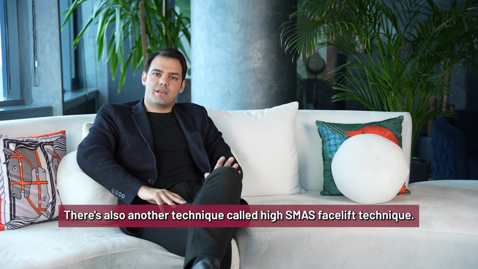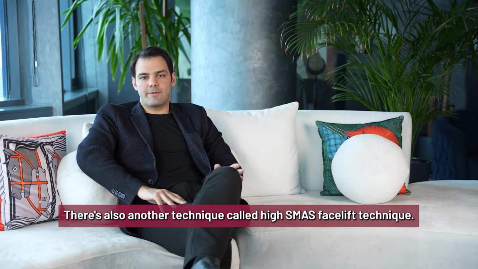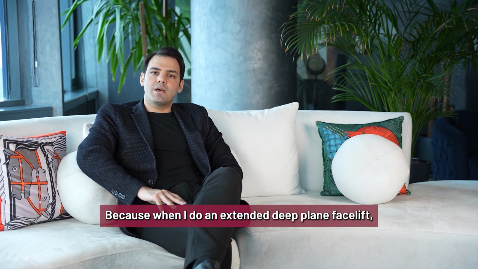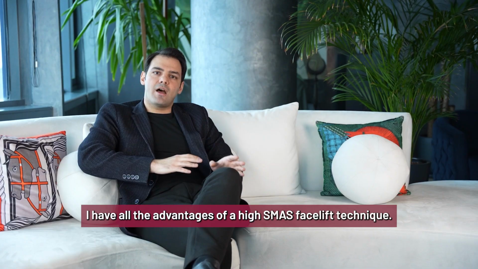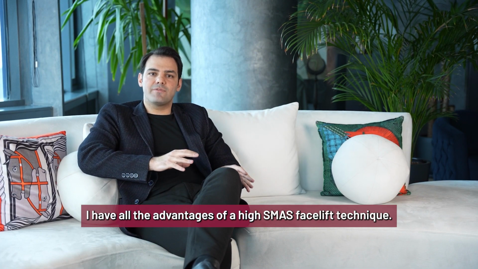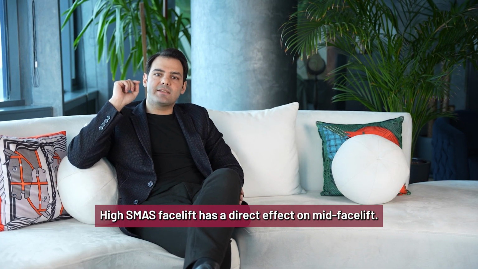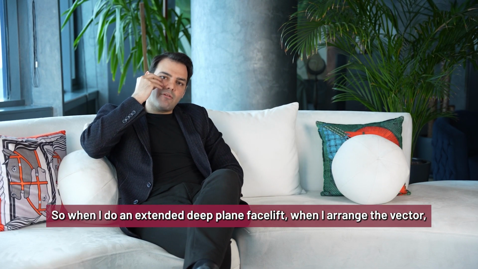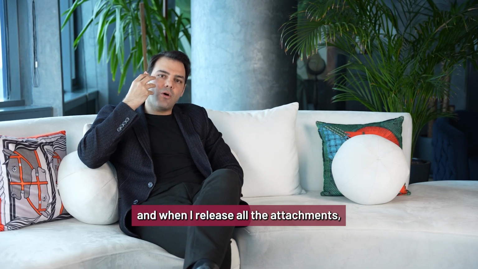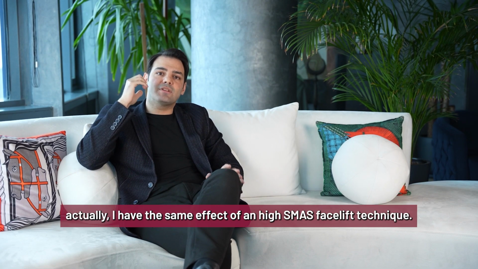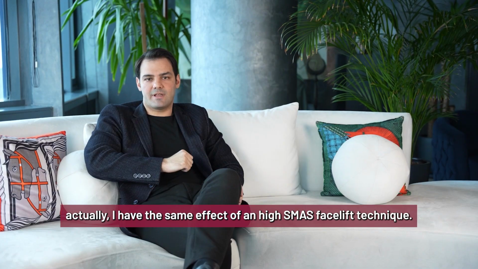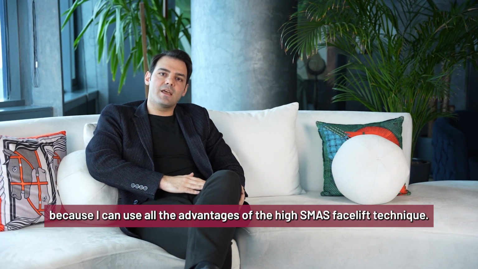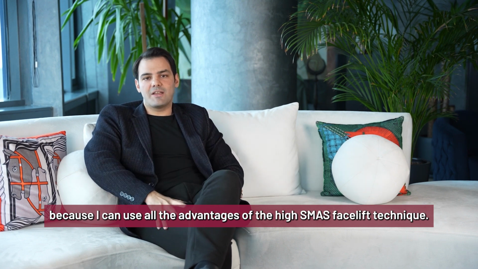There is also another technique called high SMAS facelift technique. This is also a type of deep plane facelift technique, but I rarely do it nowadays because when I do an extended deep plane facelift, I have all the advantages of a high SMAS facelift technique. High SMAS facelift has a direct effect for mid-face lift. So when I do an extended deep plane facelift, when I arrange the vector and release all the attachments, I actually have the same effect as a high SMAS facelift technique. So I prefer an extended deep plane facelift over a high SMAS facelift technique because I can use all the advantages of high SMAS facelift technique.